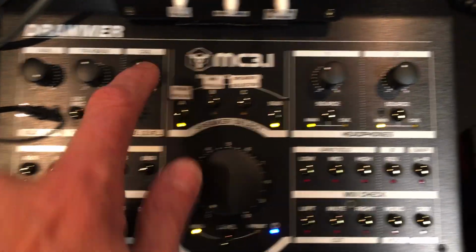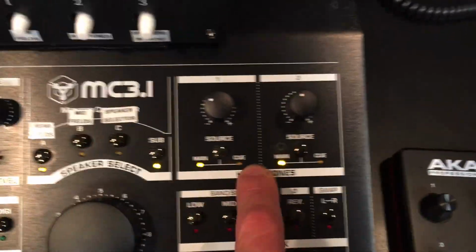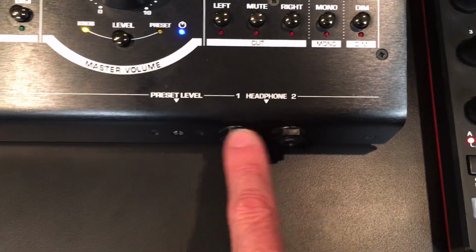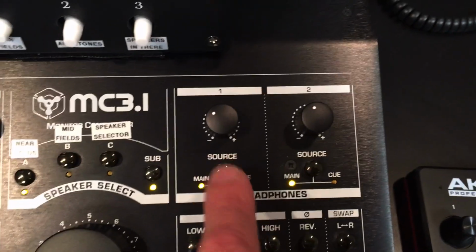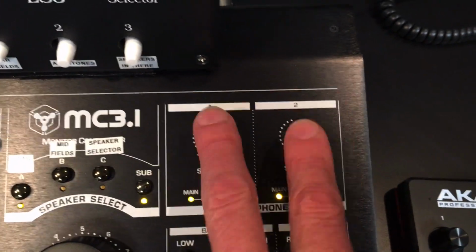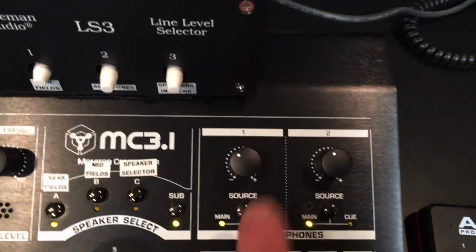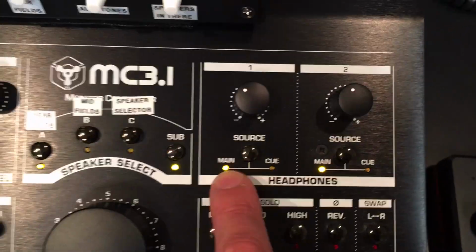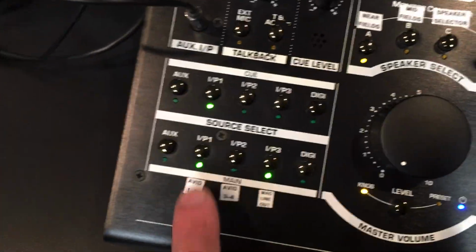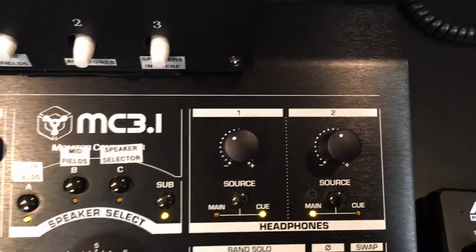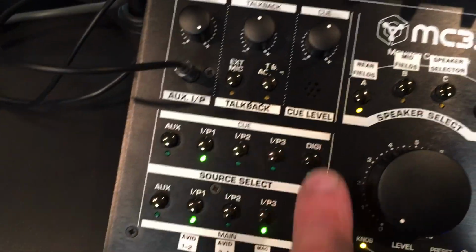Now over here, this is a built-in headphone amplifier. You've got two headphone outputs right here, 1 and 2, and there's a 1 and 2 volume control. So this is a direct volume control for those two headphone outputs. And then you can select what you want to hear on those headphones. With the source button, you can select the main, whatever's being listened to on the main track, or you can switch that and select the Q, whatever is being listened to on the Q track.